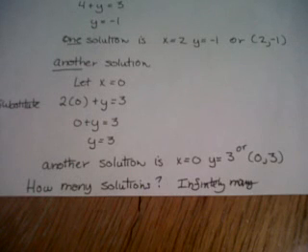But you may have chosen to pick something else. What I notice is that I have infinitely many solutions, because I can choose any x value I want and solve and find the y. I also could choose any y value I want and solve and find the x. So it works both ways. So there are infinitely many solutions.